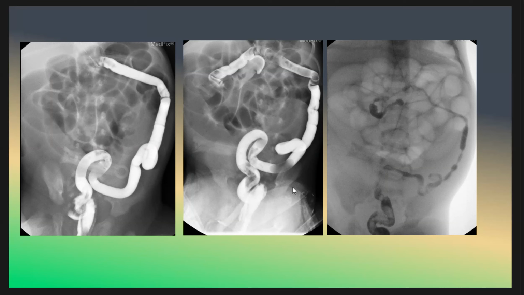We did a barium enema, and there is no barium reaching the distal colon. This patient has distal bowel obstruction, and with the barium enema, it is a colonic atresia.